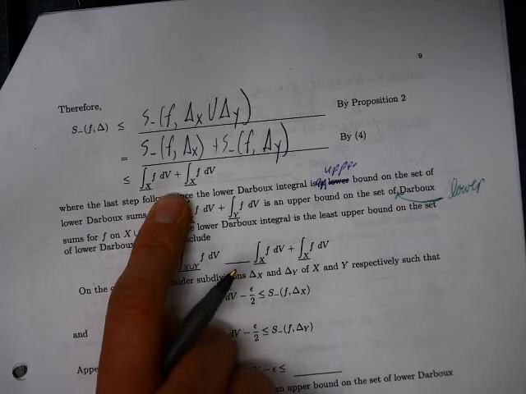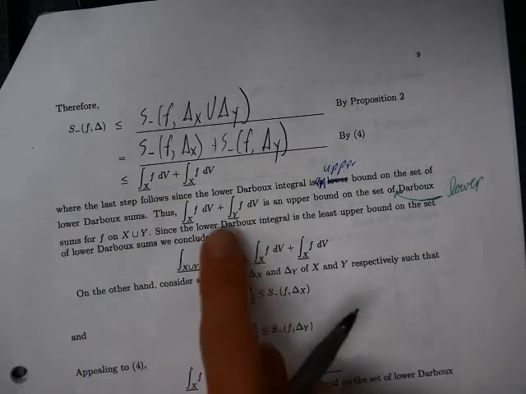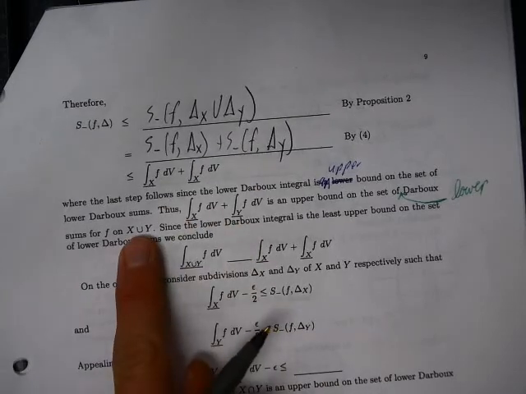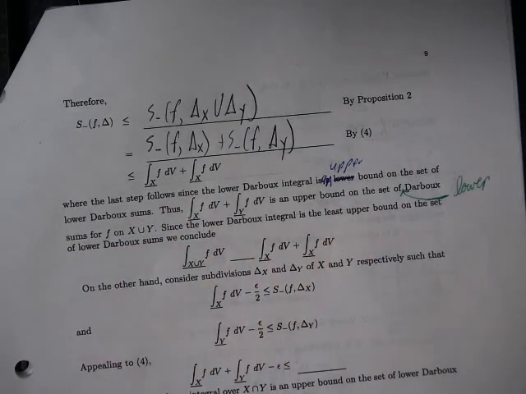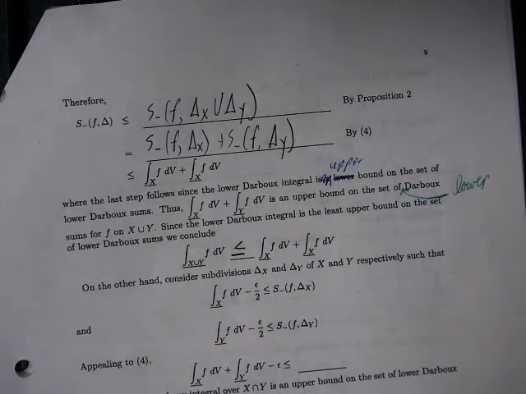Well, the lower integral of f over x union y is, by definition, the least upper bound. I think I kept on saying uppers when I meant lowers. So this is an upper bound on all of the Darboux sums over the union. The Darboux integral is the least upper bound. So we automatically get that inequality. And then let's think about estimates. For any epsilon bigger than 0, I can find some subdivisions delta x and delta y so that that happens.